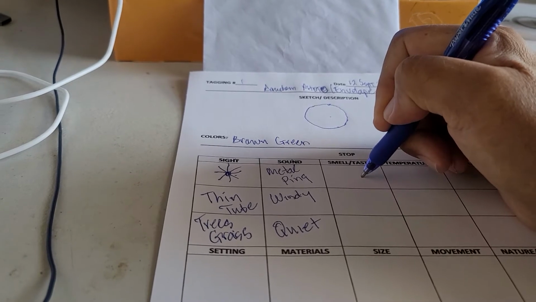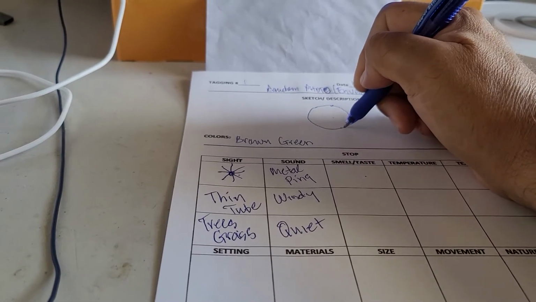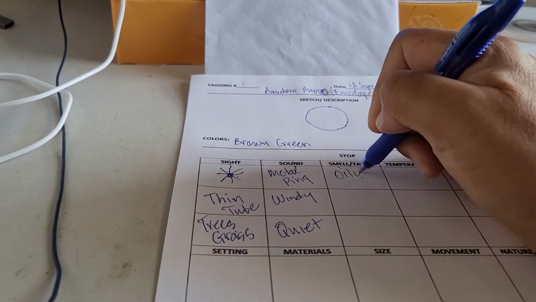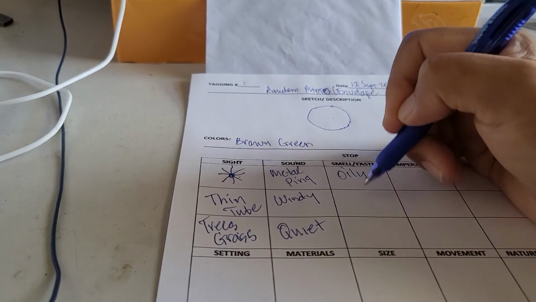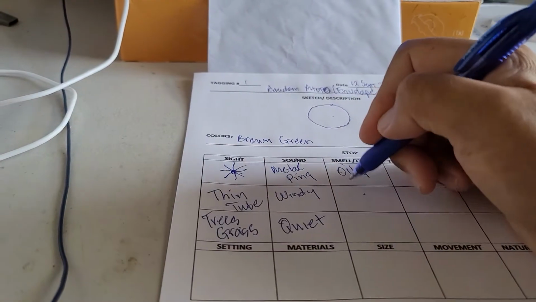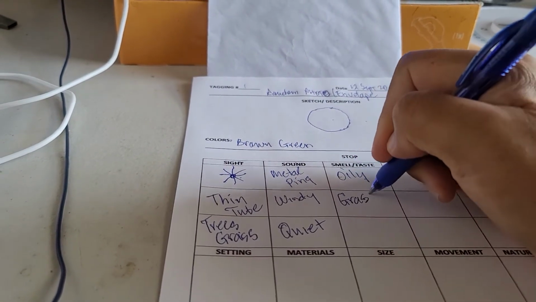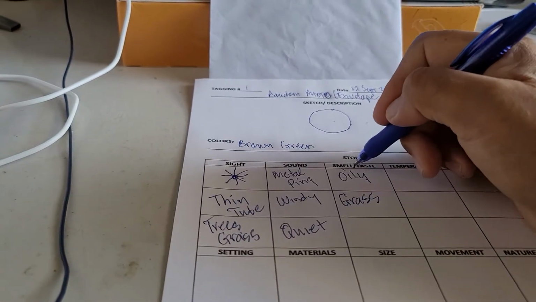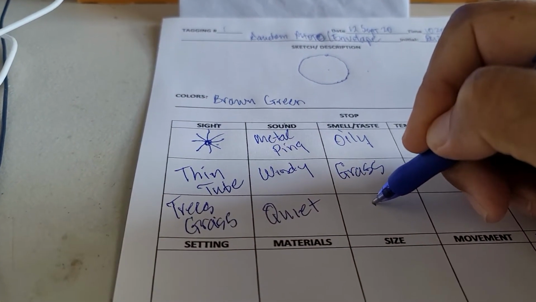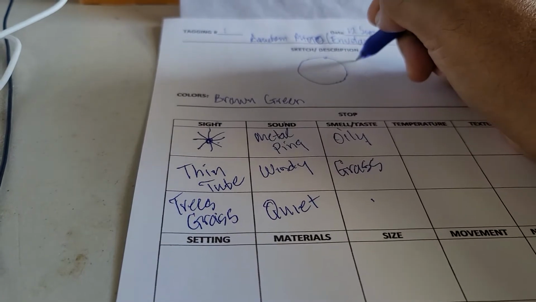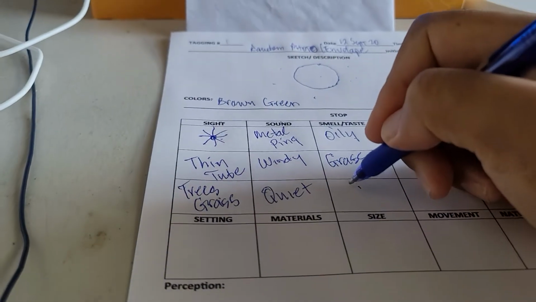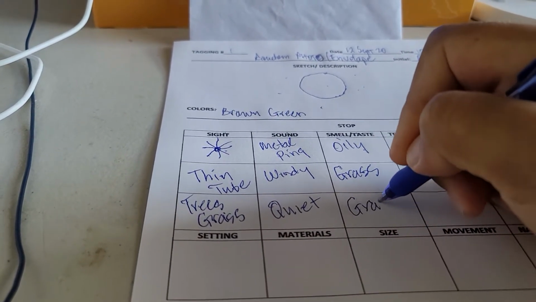Okay. Smell and taste. Kind of oily. Smell and taste of the area around it. Smell and taste. Yeah, lots of grass. Looks like a big field.